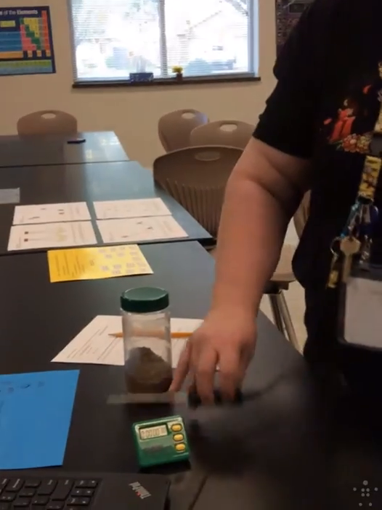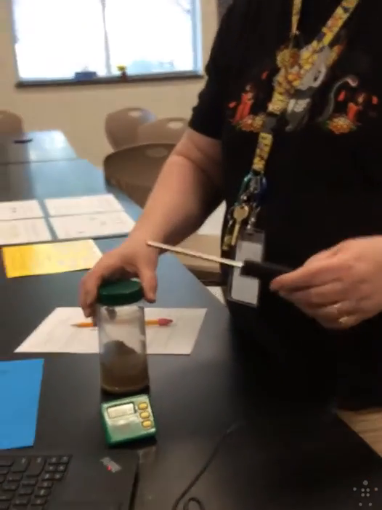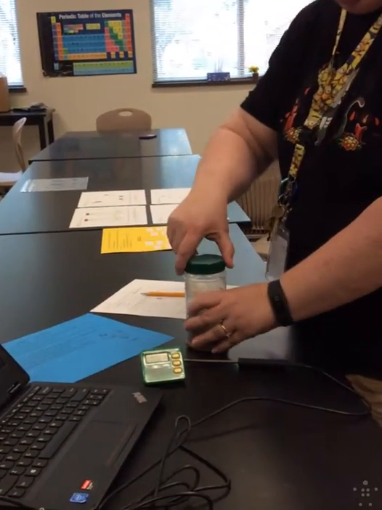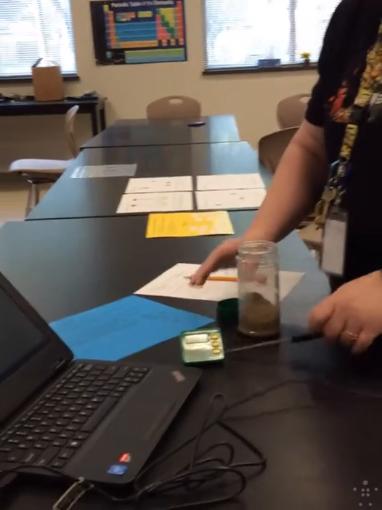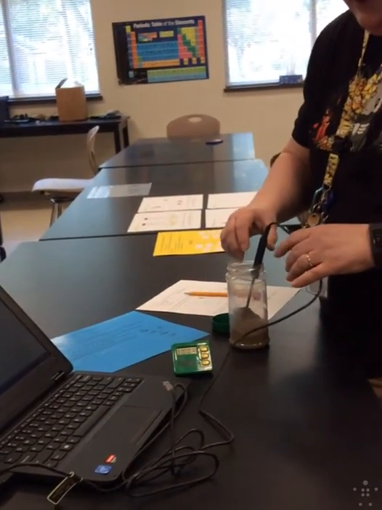Then we're going to move over to station 3. This involves a jar of sand, a computer, and this is a thermometer. This is called a vernier probe. This one happens to be a temperature probe. So again, you're following your steps, checking them off as you go. But basically you want to take the temperature. You do that by putting the thermometer in the sand.